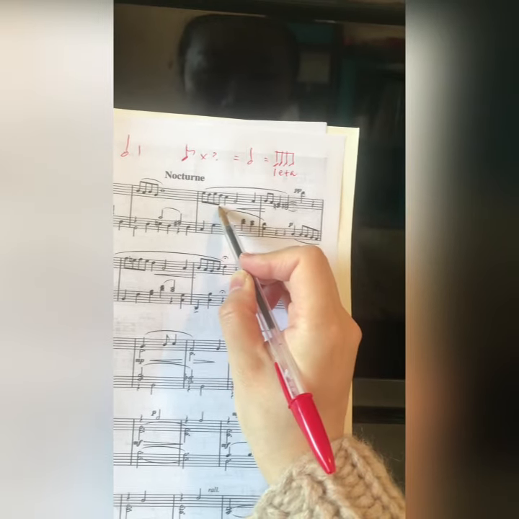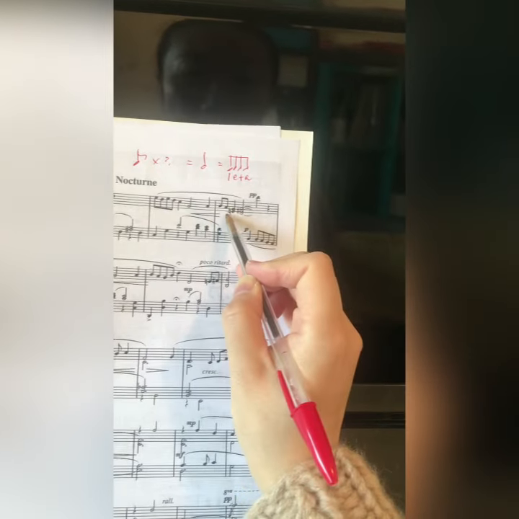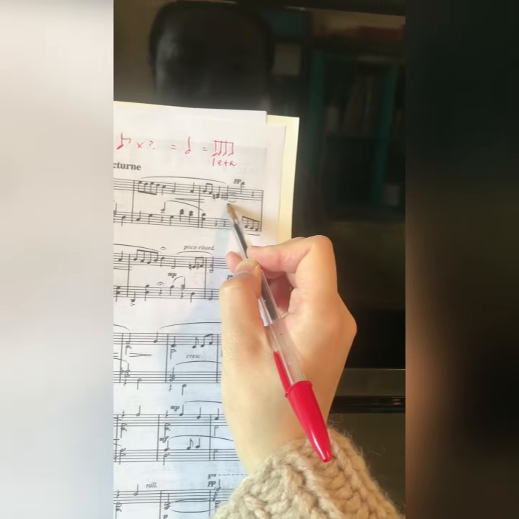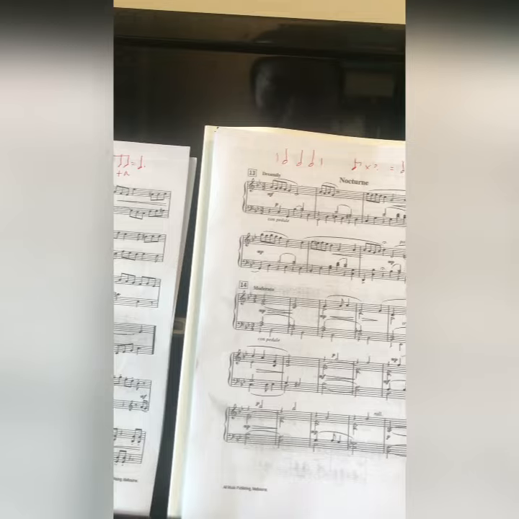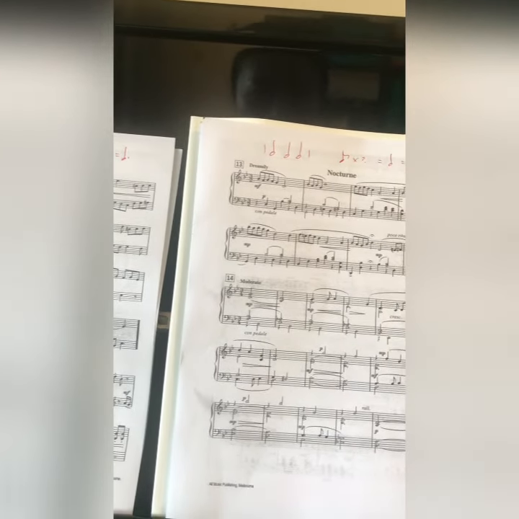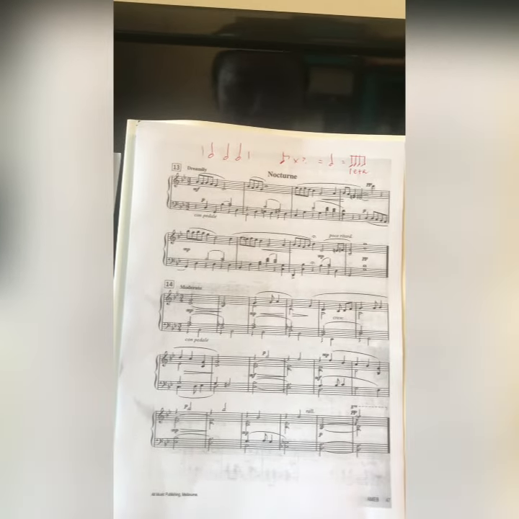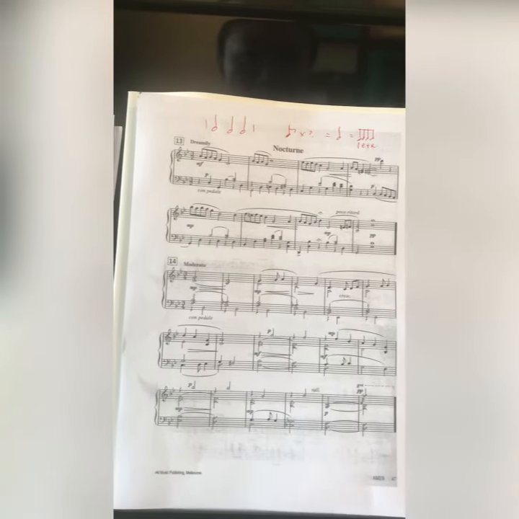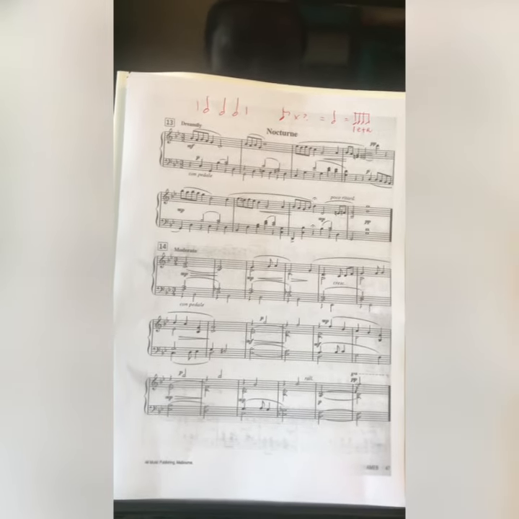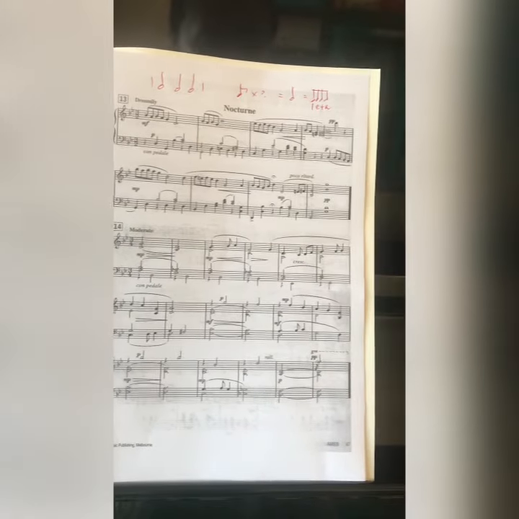Now let's play and count. 1 E and 2 E and 3 E and 1 E and 2 E and 3 E and.